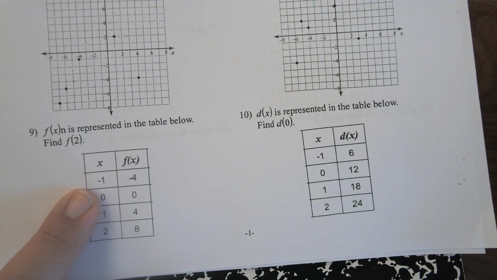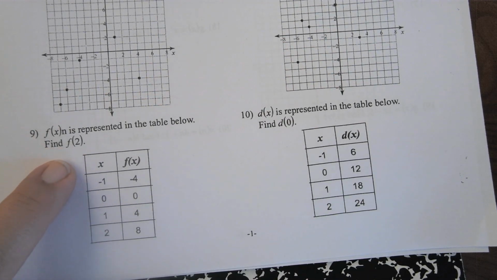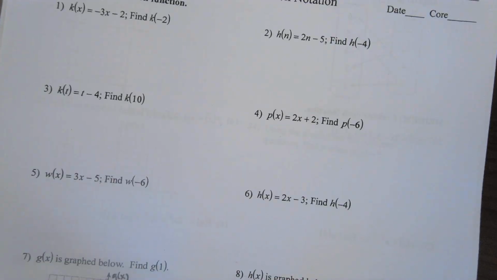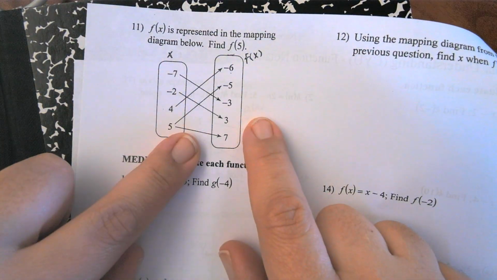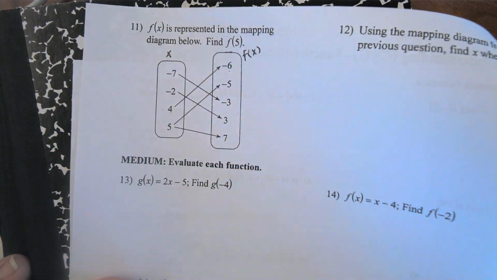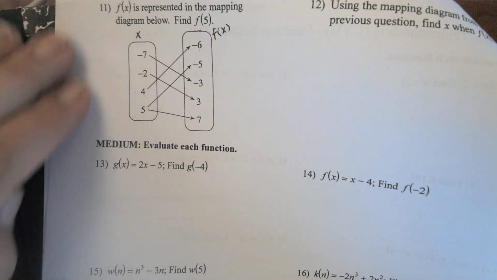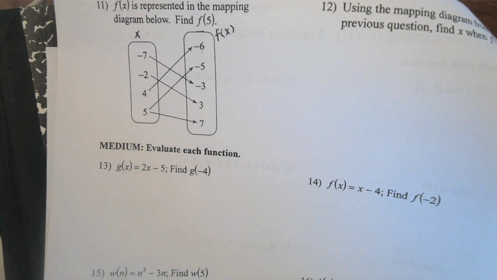If you get to the table, same thing. You're trying to find f of 2 using the inputs and outputs that are in the table. When you get to the next page, you have what's called a mapping diagram. I think you'll be able to figure this out. This is showing x, our inputs and our outputs. I would suggest at least doing all of the odd numbers. If you can do all of them, it'd be even better. If you're working quickly, it should be easy.